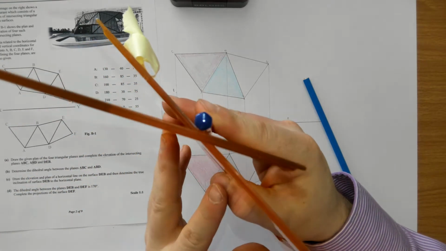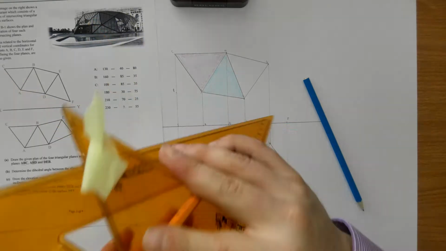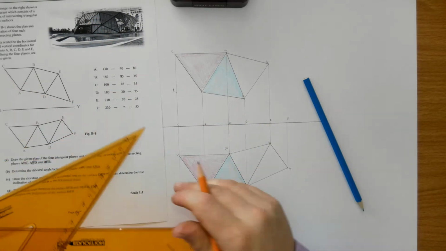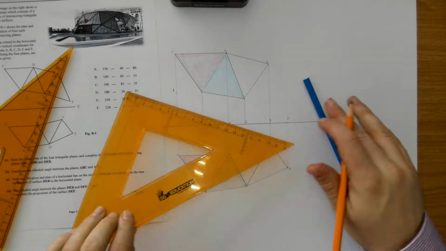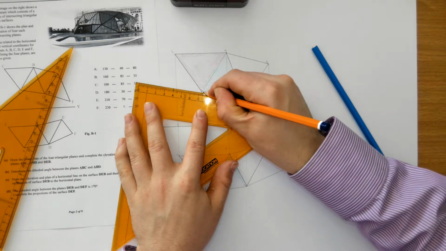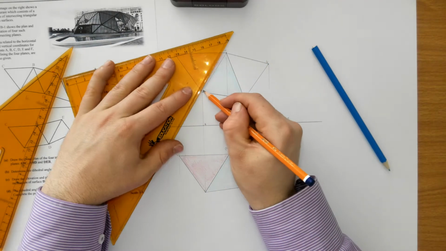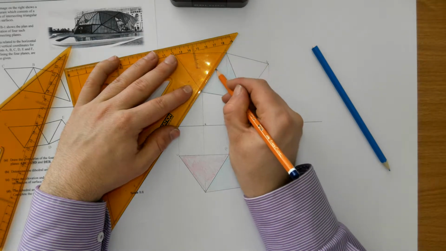Now when you see the pencil as a point, the set square appears as edges, and then you get the angle between them. In order to see a line as a point, you need to look along its true length. Now this is so critical, along its true length. So many students just look along the line of intersection. It has to be the line of intersection's true length.